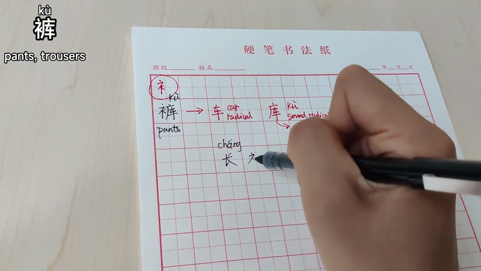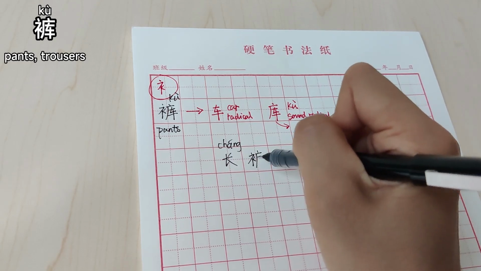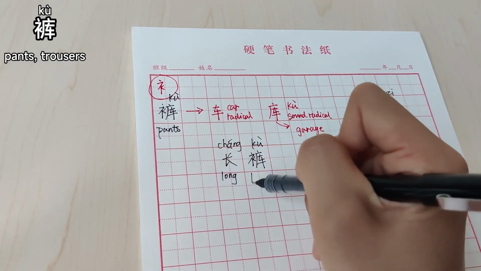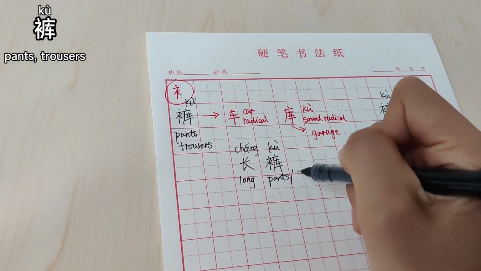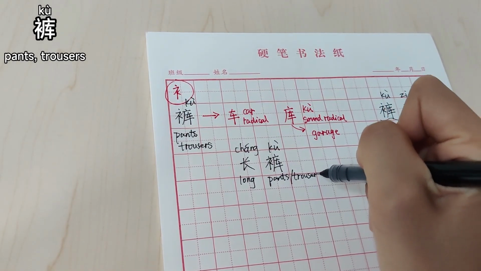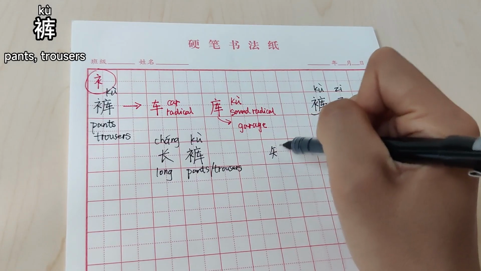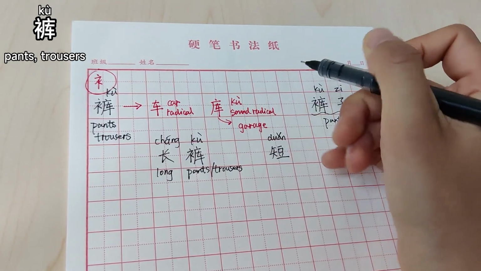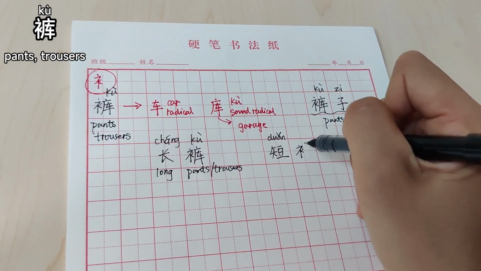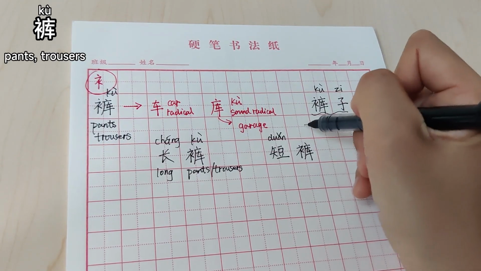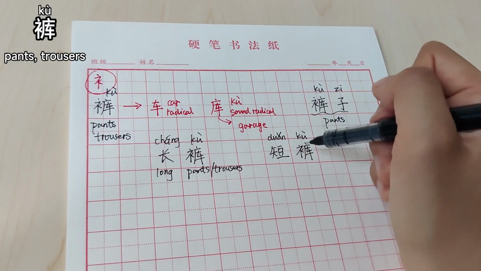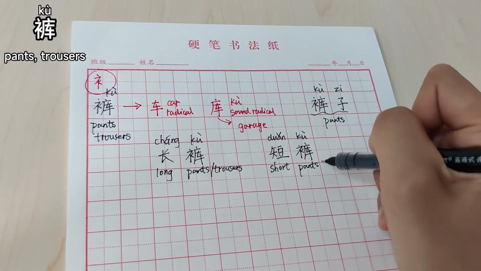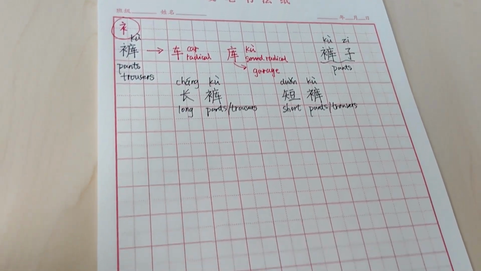Chang ku. Long pants, long trousers. And we can also have短裤, 短裤, short pants, short trousers. And let's move on to the next one.